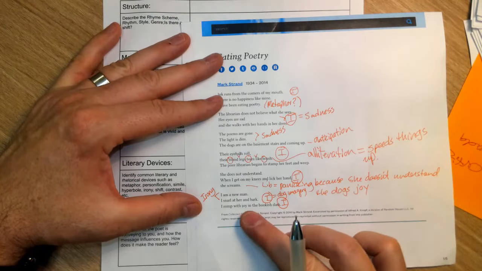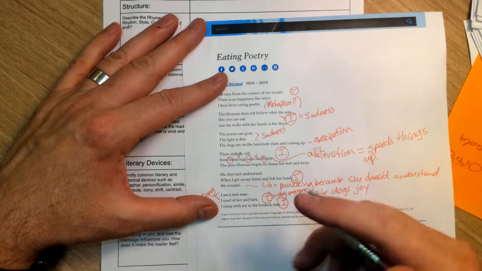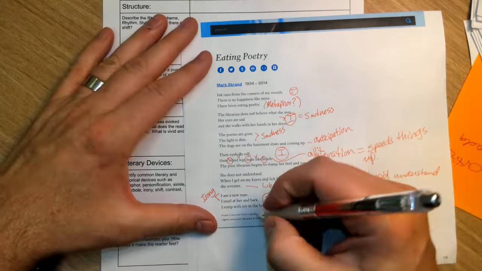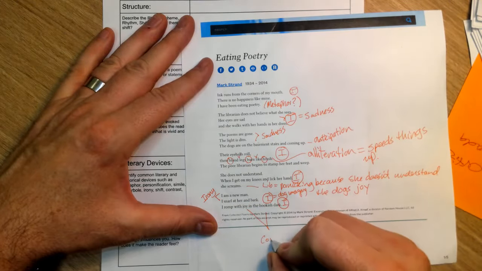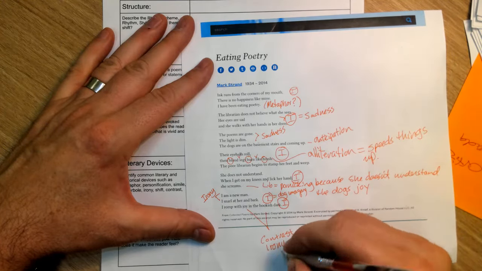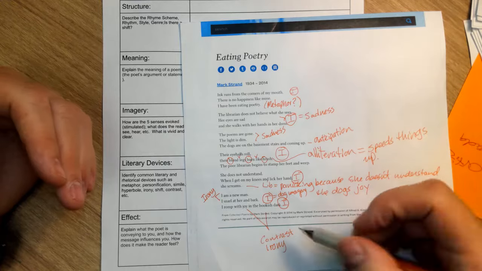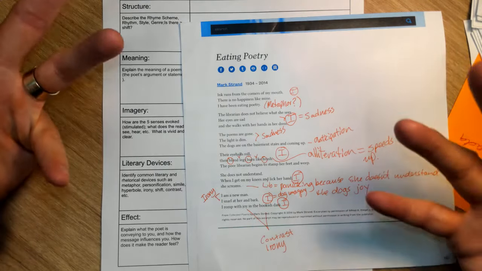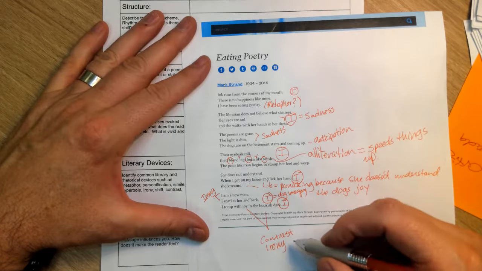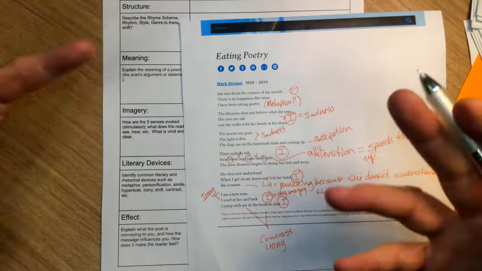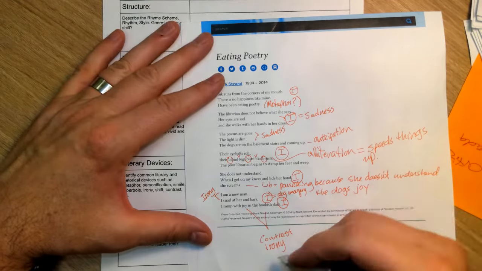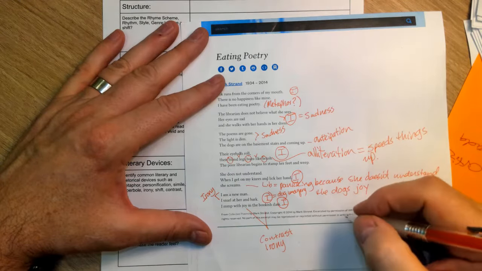I romp with joy in the bookish dark. And here we have sort of a contrast, which has its own irony. You don't usually expect in a dark, bookish library there to be all this joy. And romping is like playfully jumping around in a library, a dark library. So the contrast, it's got irony.